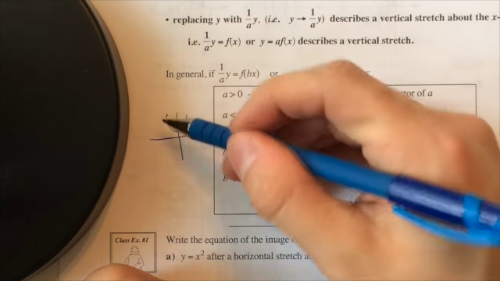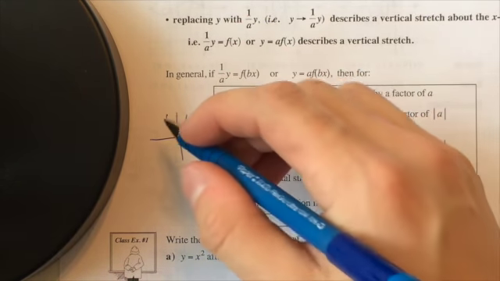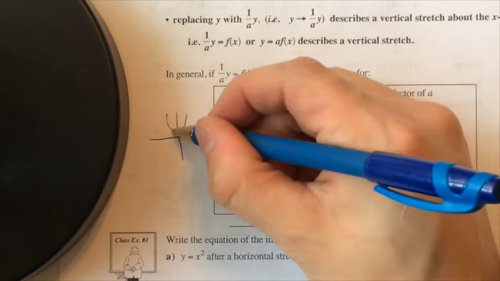So if I were to stretch this parabola about the x-axis, that means I'm moving away or towards my x-axis. If it's a stretch about the y-axis, I'm moving away or towards my y-axis.